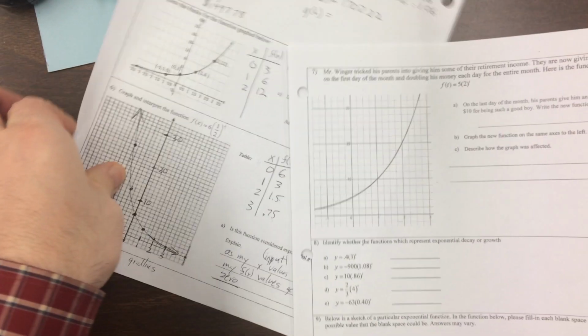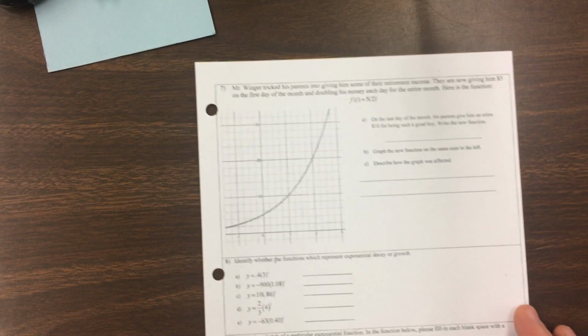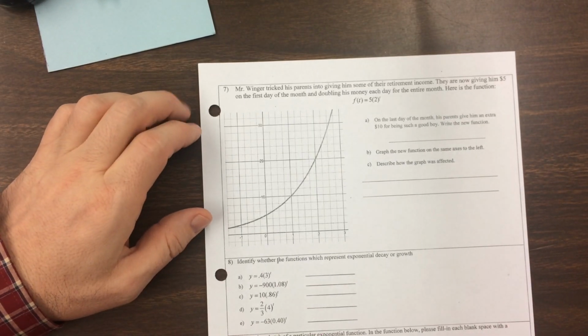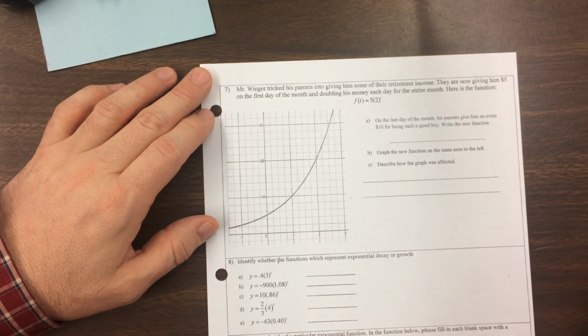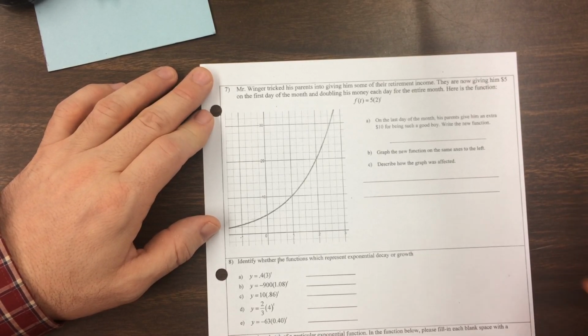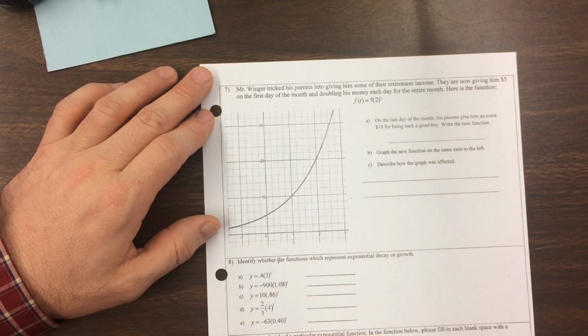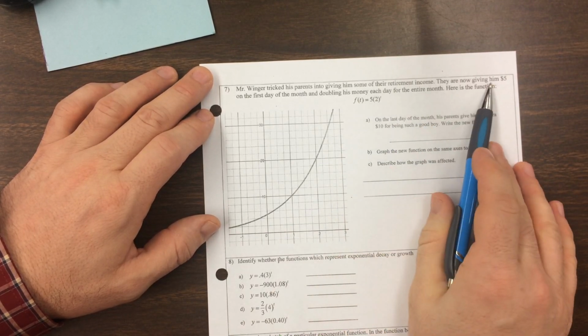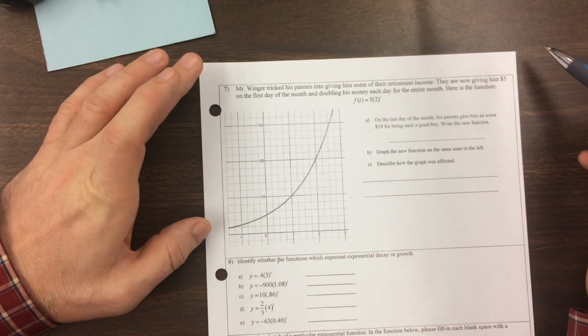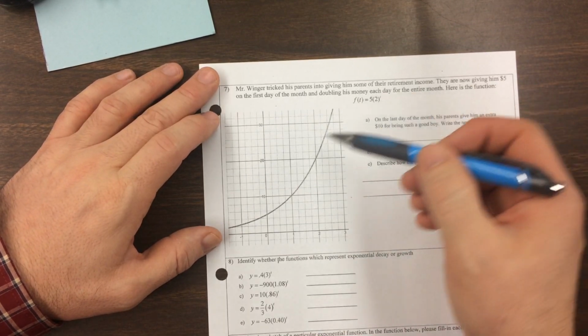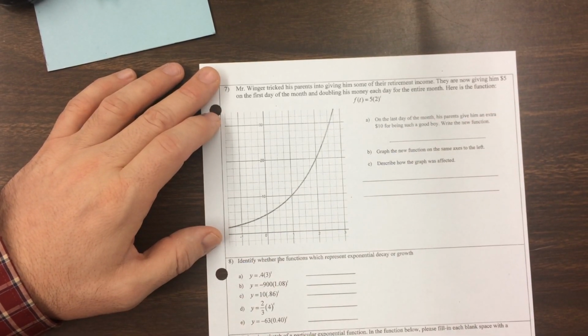All right, moving on to number 7. Mr. Winger tricked his parents into giving some money of their retirement income. They are now giving $5 a day on the first month and doubling his money each day for the entire month. Here's the function. So we give you a scenario for you to sort of get a context. Then we give you a function.